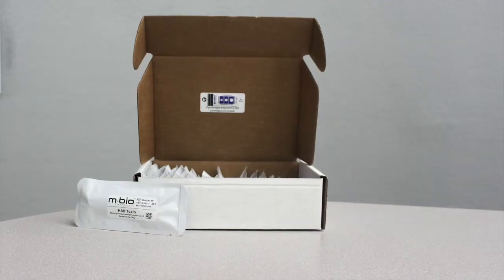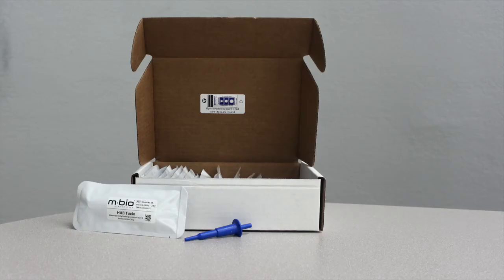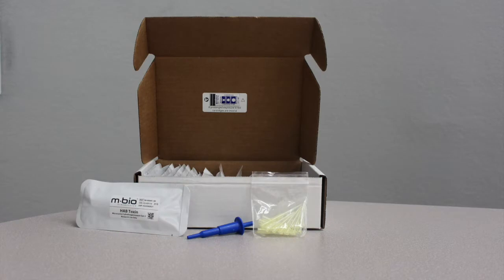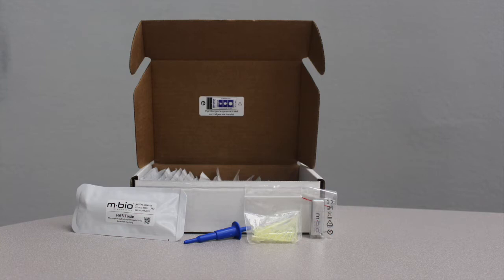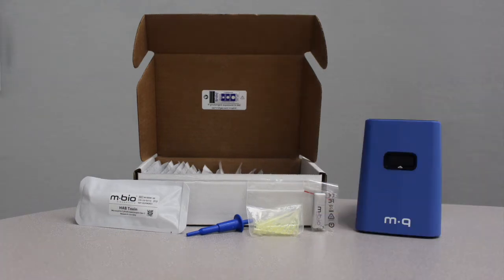20 cartridge bags, which contain both the cartridge and reagent tubes, provided with the cartridge kit. A 100 microliter fixed pipetter provided with the MQ instrument, a bag of disposable pipette tips provided in the cartridge kit, one USB stick provided in the cartridge kit. You will also need the MBio MQ machine along with a waste container.